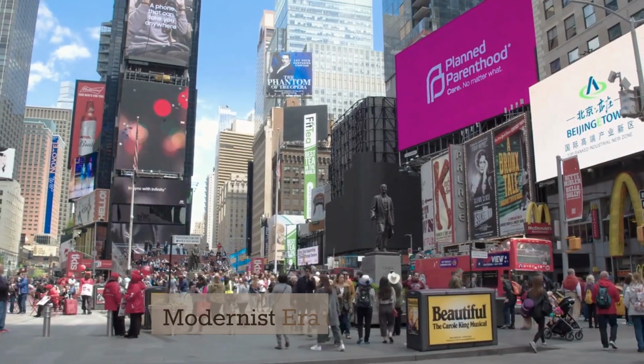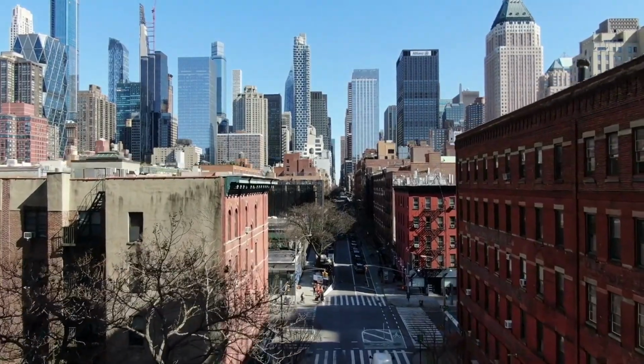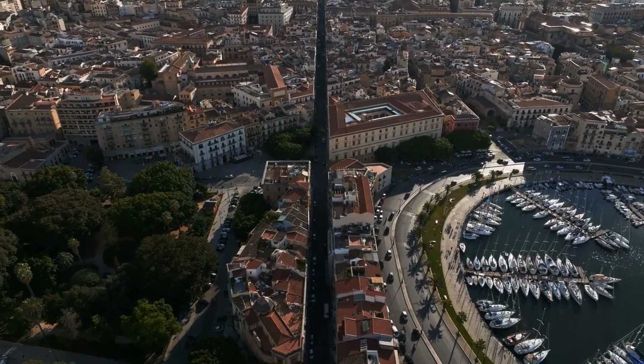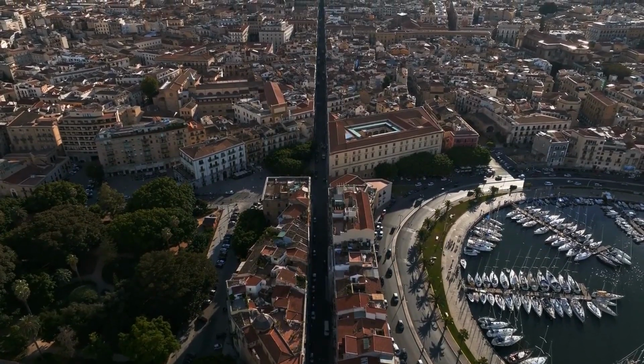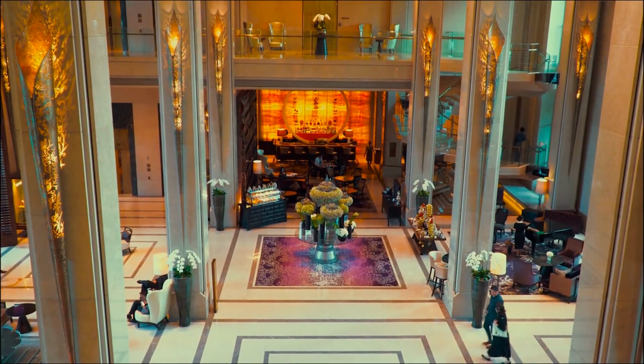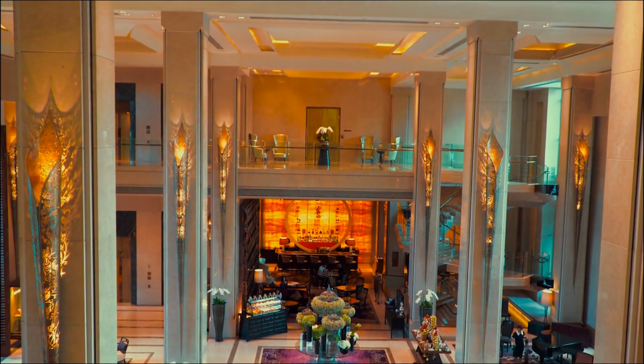Modernist era, 1930s–1960s. The Modernist era was characterized by clean, minimalist buildings, with simple, unadorned facades. Modernist buildings feature flat roofs, large windows, and an absence of ornamentation. The style was inspired by the International style, free from historical references and regional styles.